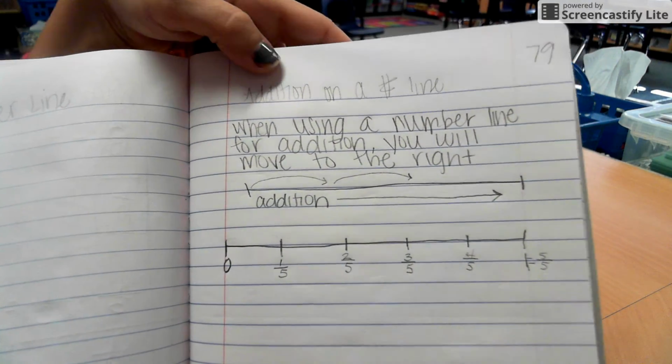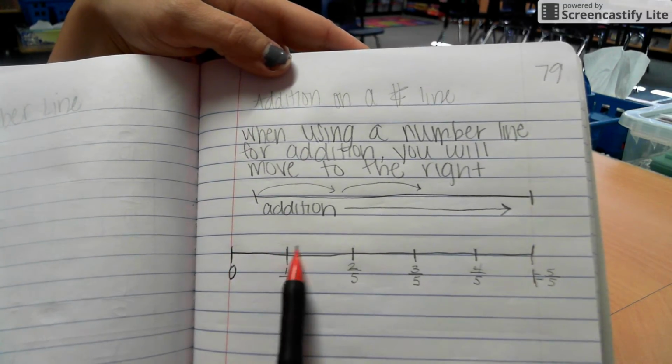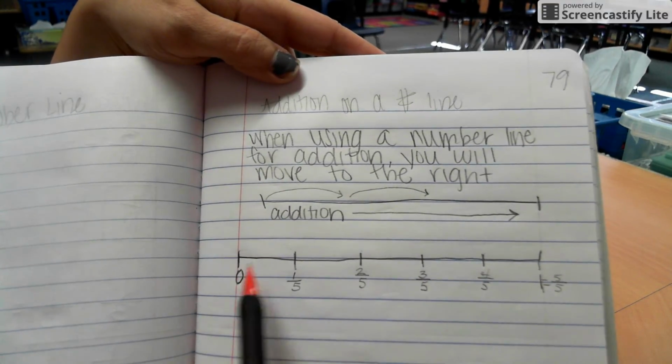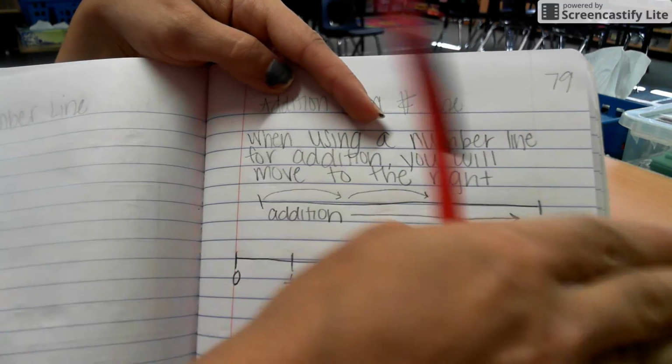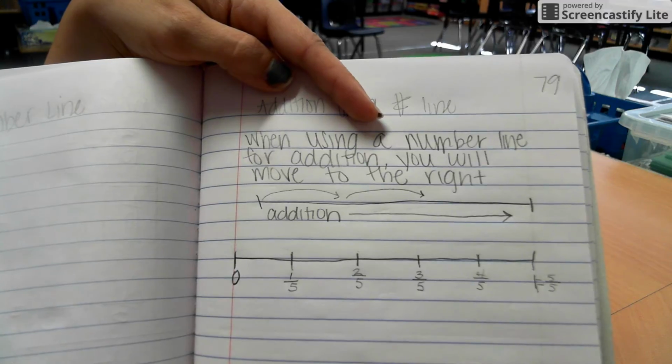So I'll be able to know what my denominator is based on how many pieces my number line is divided into in between the whole numbers. So not the whole entire line, but in between the whole numbers. So make sure you have that copied down.